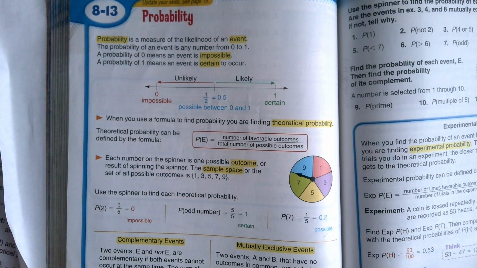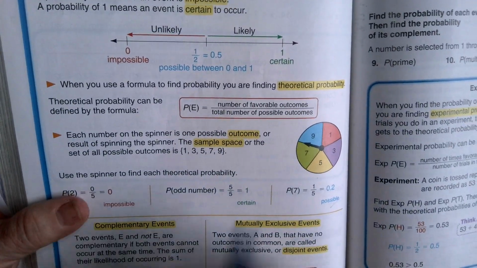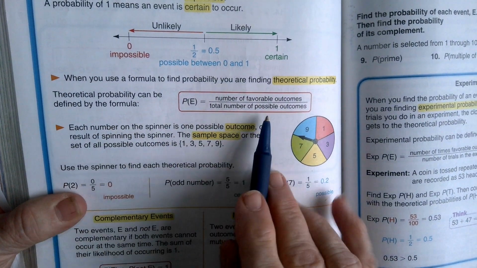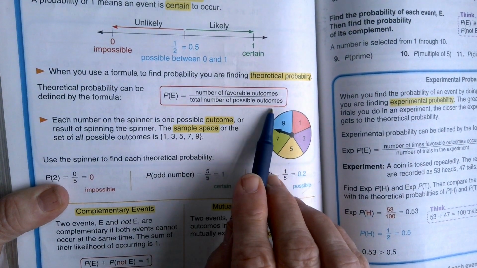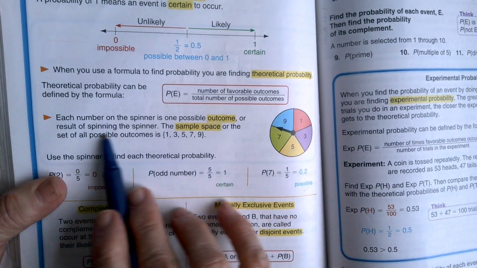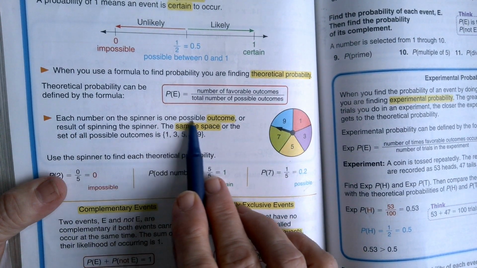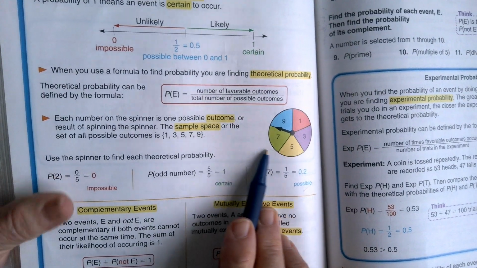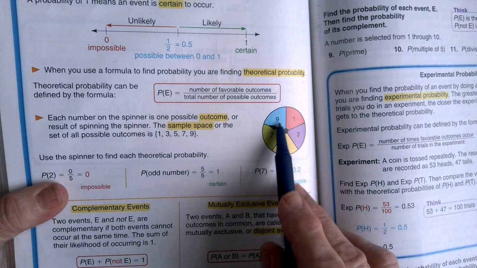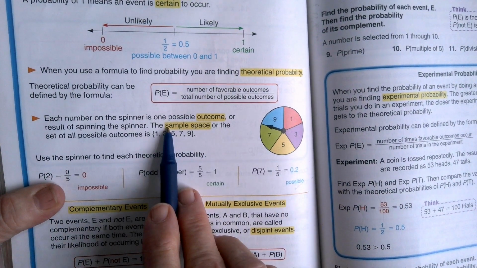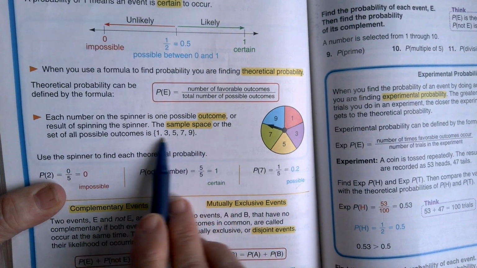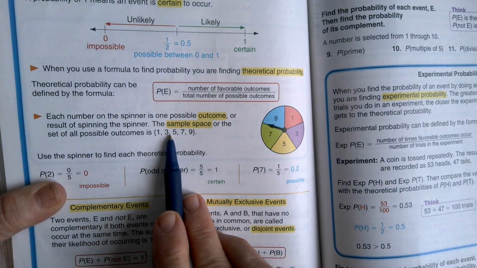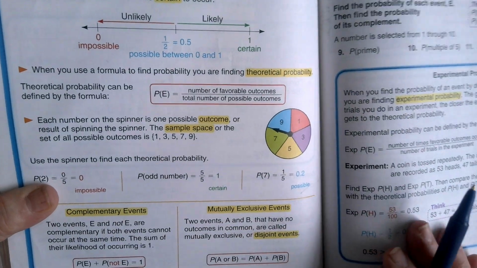It says theoretical probability can be defined by this formula: the number of outcomes out of the total, which we just did. Each number on the spinner is one possible outcome. So on this one, there's 1, 2, 3, 4, 5. And the sample space are all of the possibilities, which is the 1, 3, 5, 7, and 9.